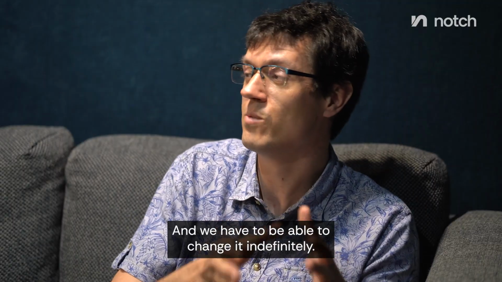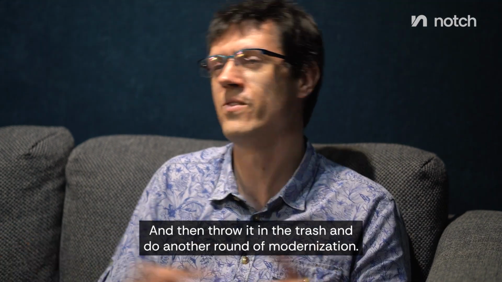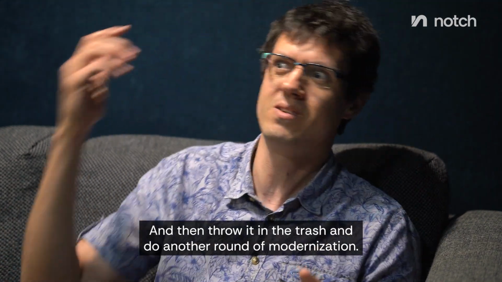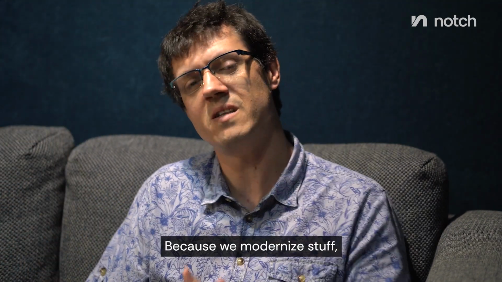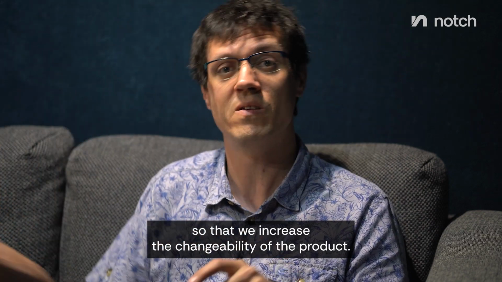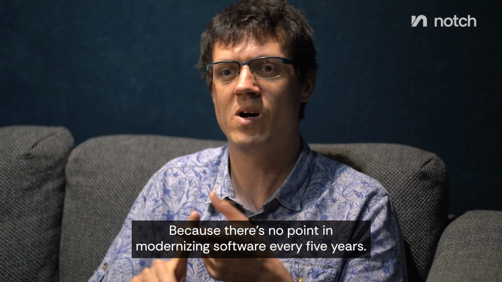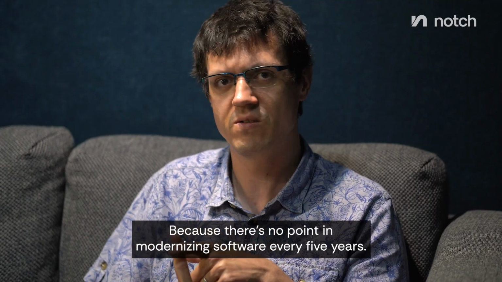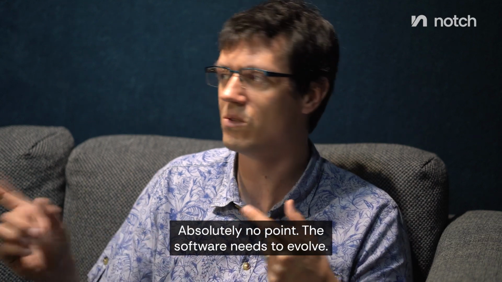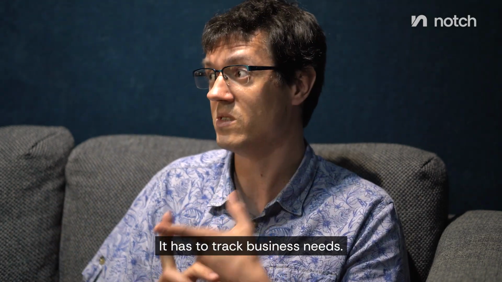And we have to be able to change it indefinitely, not just for the next 2 years, and then throw it in the trash and do another round of modernization. Because when we modernize stuff, it's so that we increase the changeability of the product. That's the paramount thing. Because there's no point in modernizing software every 5 years. Absolutely no point. The software needs to evolve. The software needs to track the user behavior. It has to track business needs.